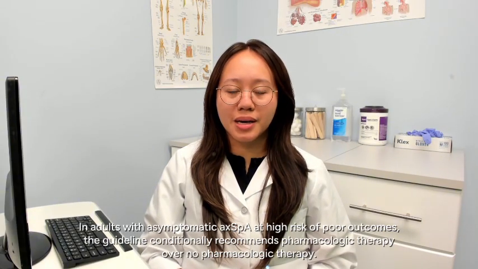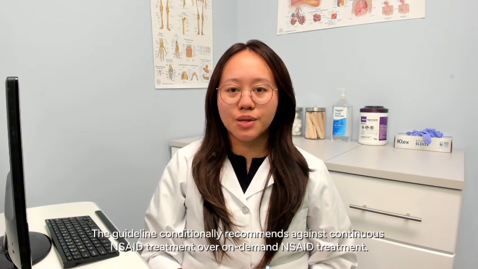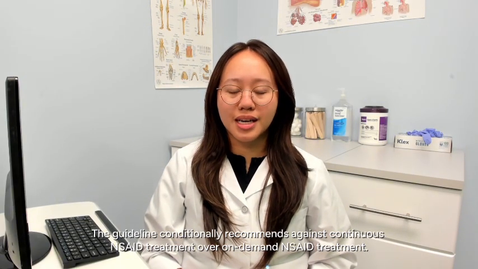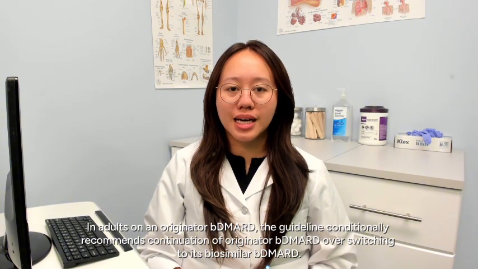And last, recommendations for adults with inactive AxSpA. In adults with asymptomatic AxSpA at high risk of poor outcomes, the guideline conditionally recommends pharmacologic therapy over no pharmacologic therapy. The guideline conditionally recommends against continuous NSAID treatment over on-demand NSAID treatment. In adults on an originator B-DMARD, the guideline conditionally recommends continuation of originator B-DMARD over switching to its biosimilar B-DMARD.